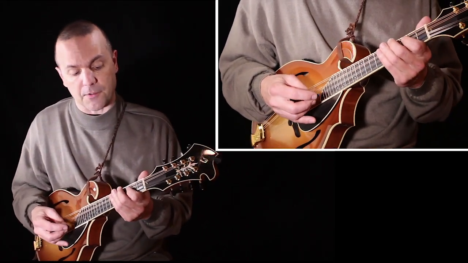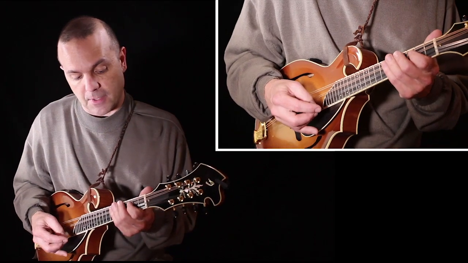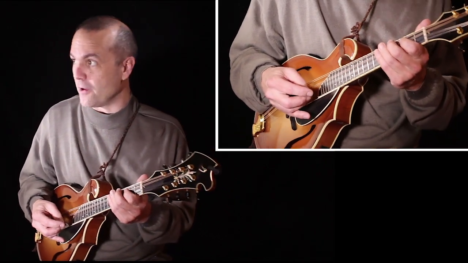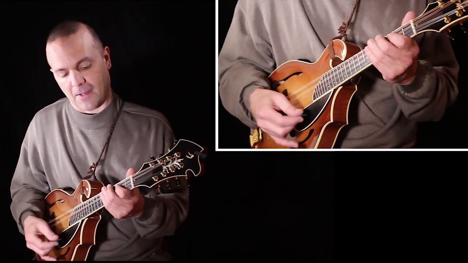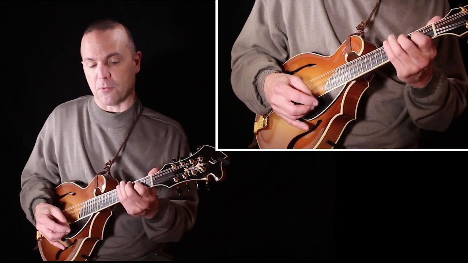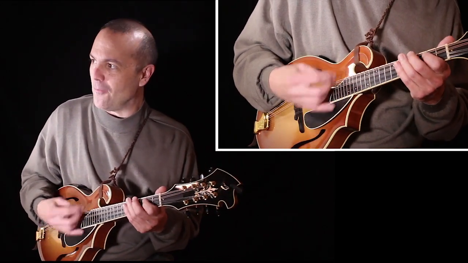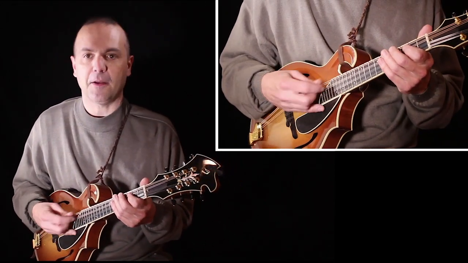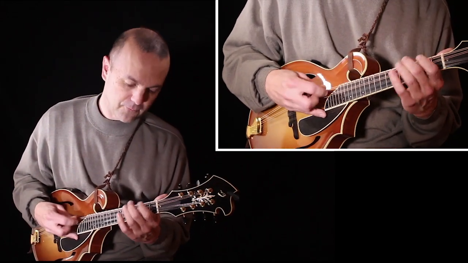So what we want to do is alternate between chord tones, and so we'll play a G, C, D progression. G will be the root, C will be the third, and D will be the fifth. 1, 2, 3, 4.